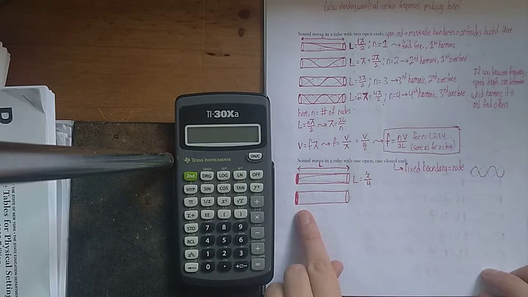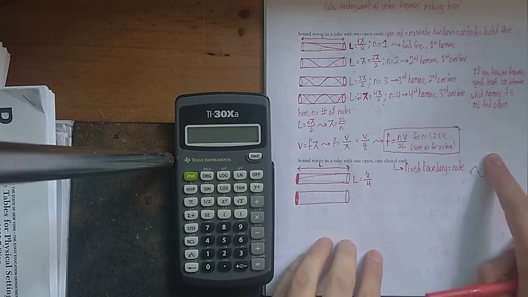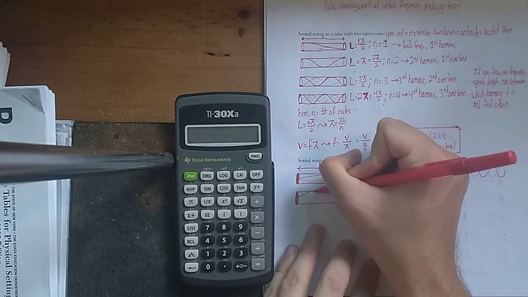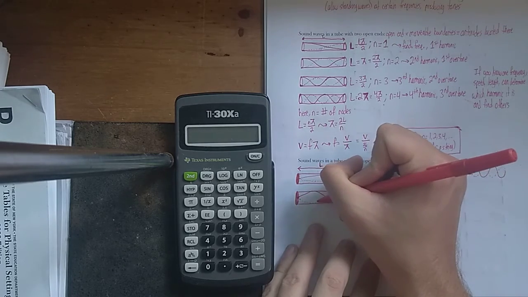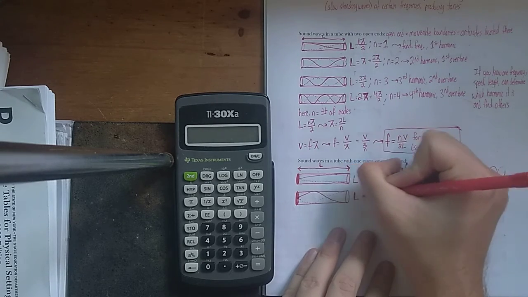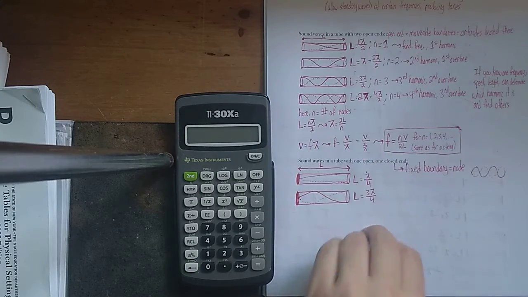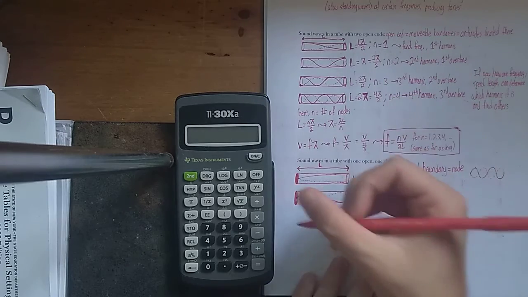If we need to have a node at the left end and an antinode at the right end, another way we could do that is to use 3/4 of a wavelength. So that would look something like this. There's 3/4 of a wavelength, and we will write down that L equals 3 lambda over 4. Interesting. I'm going to put a 1 up here. Let's see if there's any patterns that emerge.